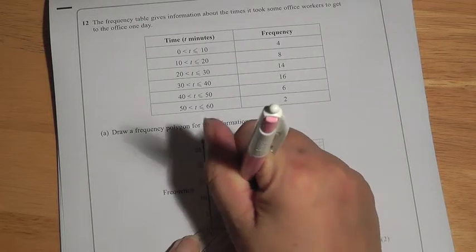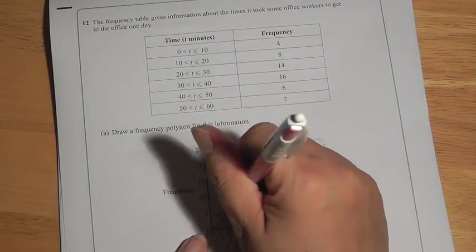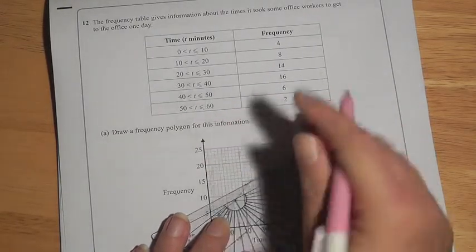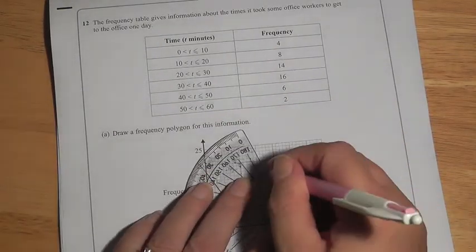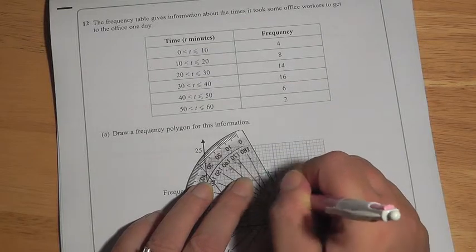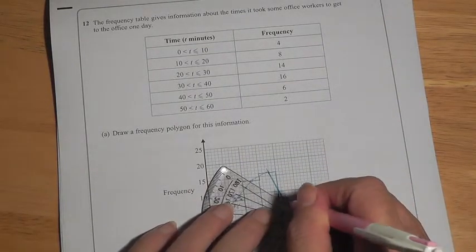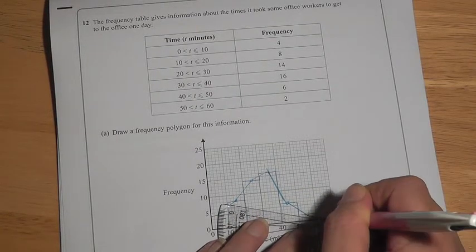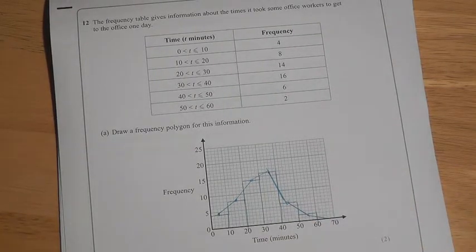What you're left with looks something like an iceberg, and if you have space you can extend your last point down here.